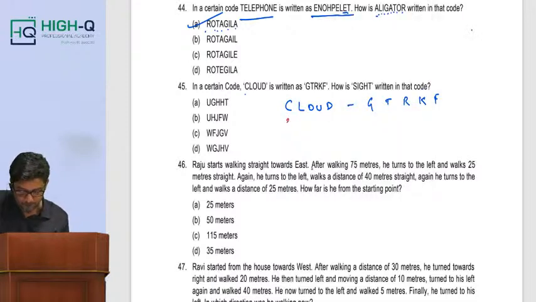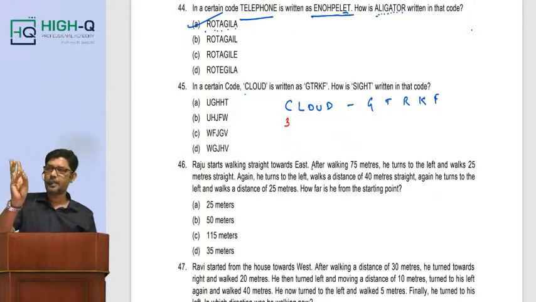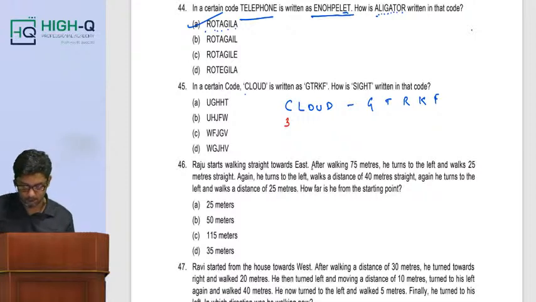Now, let me write the numerical values. A, B, C, D, E, F, G, H, I, J, K, L, M is 13, N 14, O 15. T is 20, U is 21. What is G, my dear? G is 7, T is 20, R is 18, K is 11, F is 6.